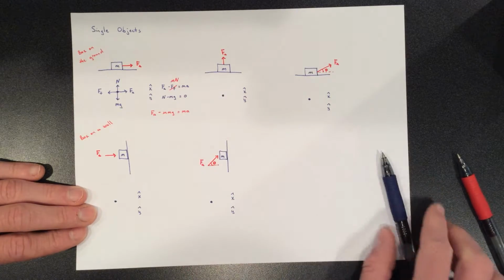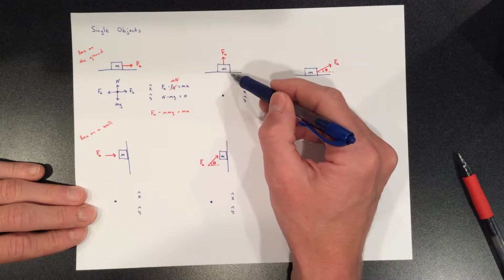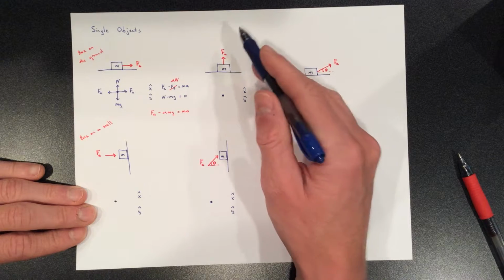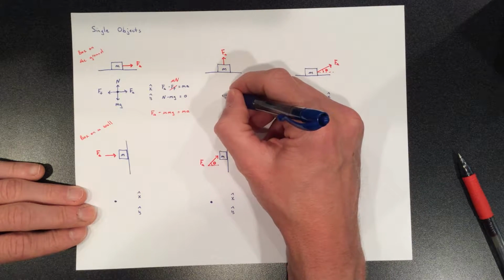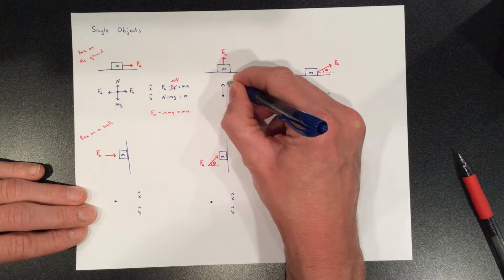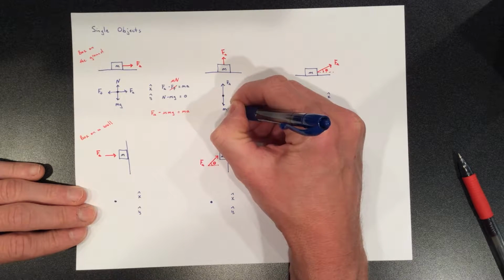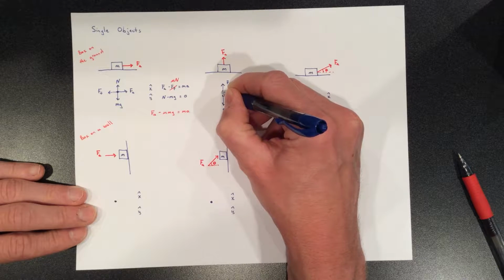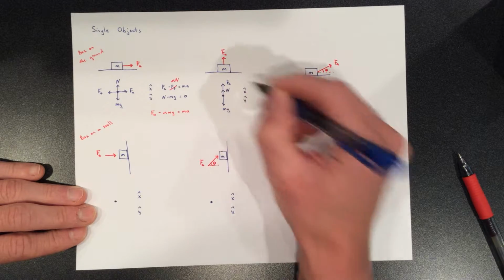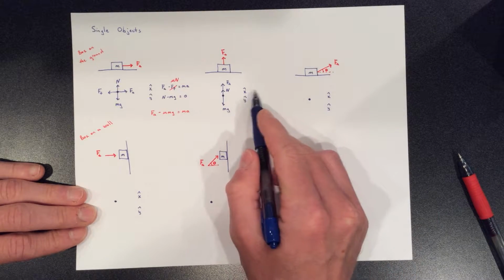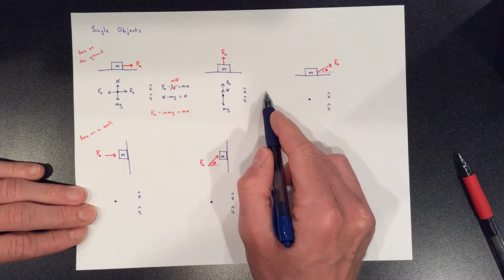Okay, all right, let's do the next one. We have a box on the ground, and we have some applied force pulling up. Okay, so we have some applied force, which is up. We have gravity, which is down. And then we have the normal force, which is up. Okay, there are no forces in the x direction, so we don't have to worry about that.